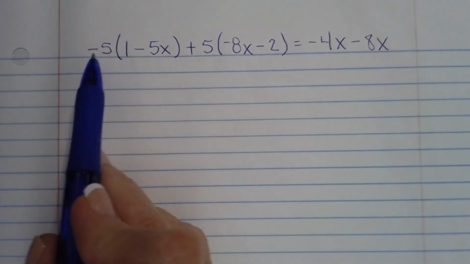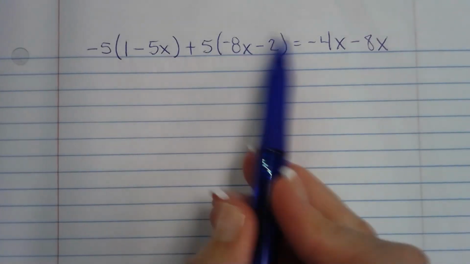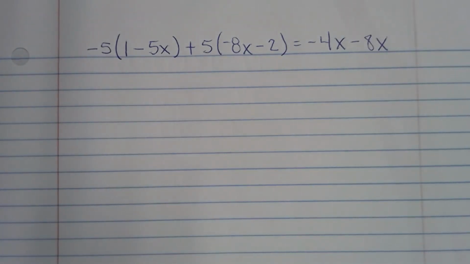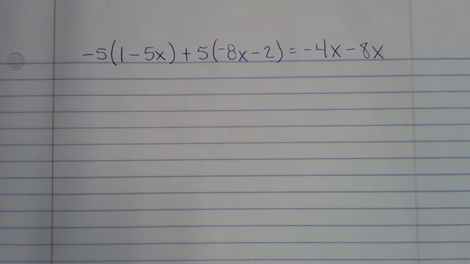So we got to distribute here, and then we got to distribute there.